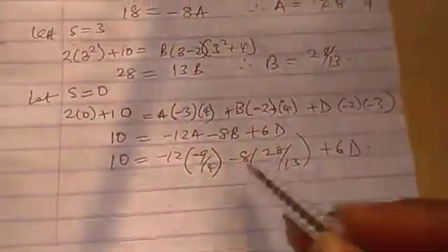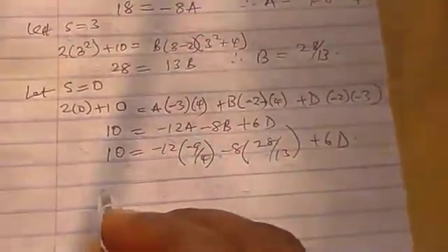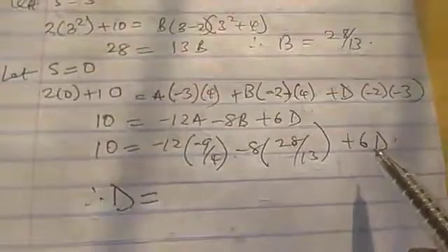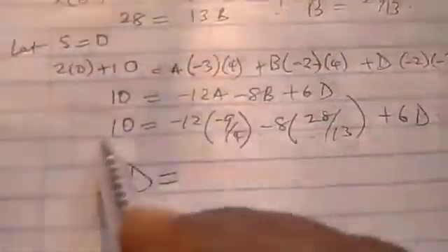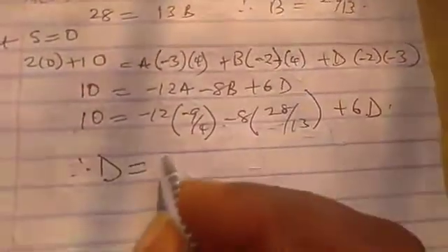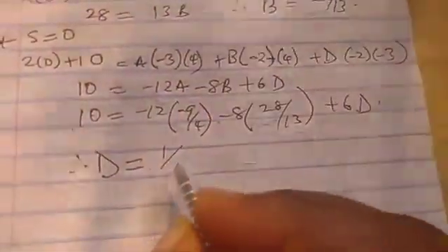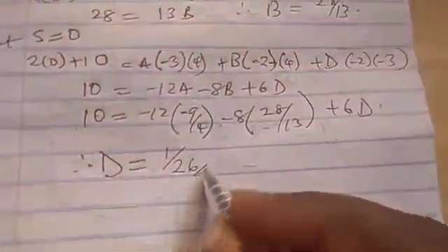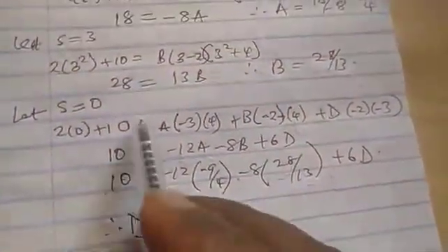It is now easy for you to find the value of d from this place. If you take all this to the other side and finally divide both sides, you should be able to have 1 over 26 as our d. So we have known our d.